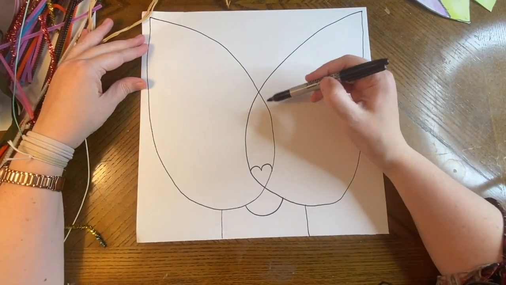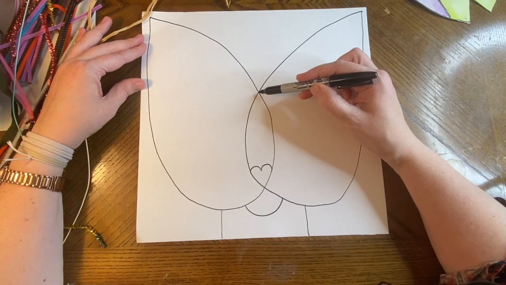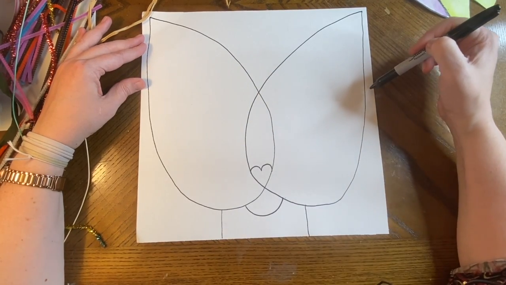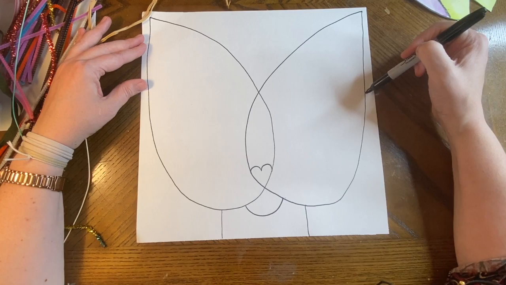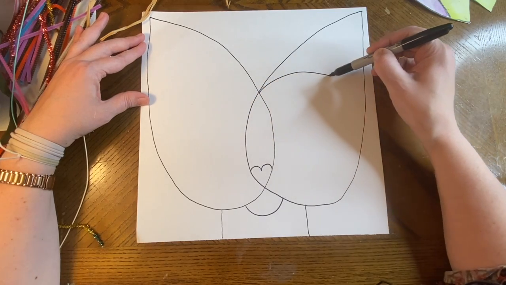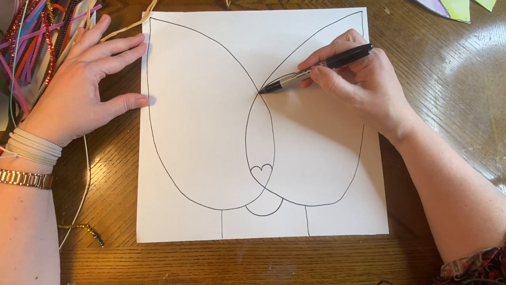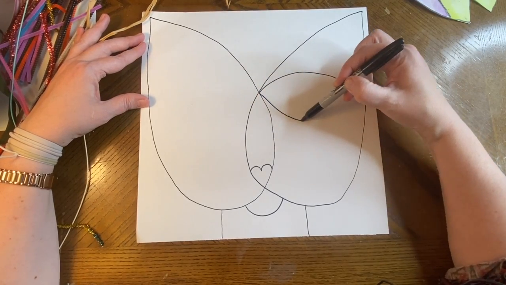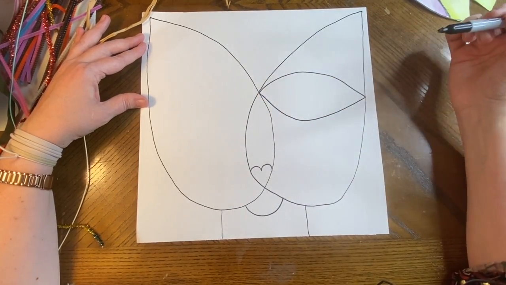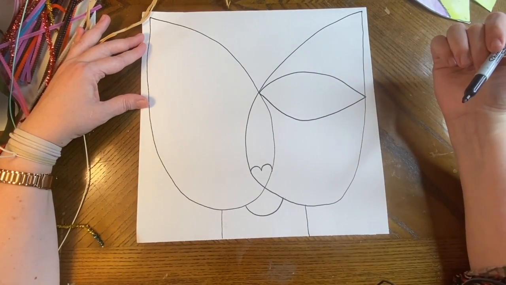Now, wherever your lines crossed up here, that is where we're going to start the corner of the eye. We're going to end the corner of the eye on the edge of that teardrop shape on the other side. So I'm going to start it right here. It's a big eye going right there, and I'm going to start it right here and go big eye right over here. That is a huge eye, and I love it.